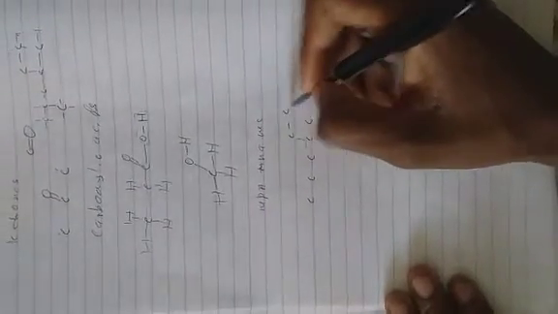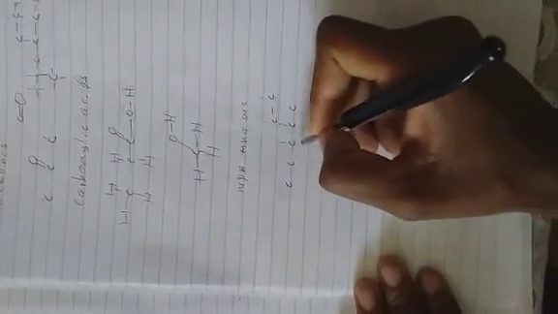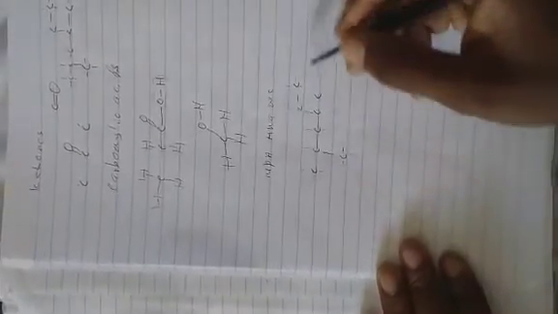Then there can be hydrogen around here. Hydrogen. Let's have a branch here. Hydrogen.